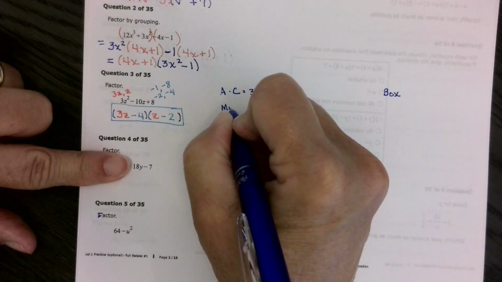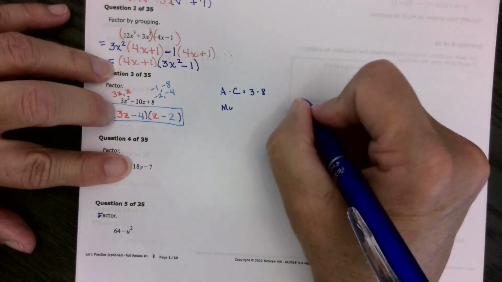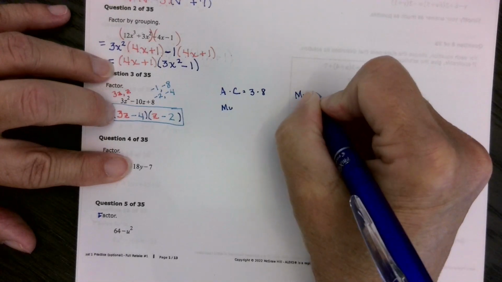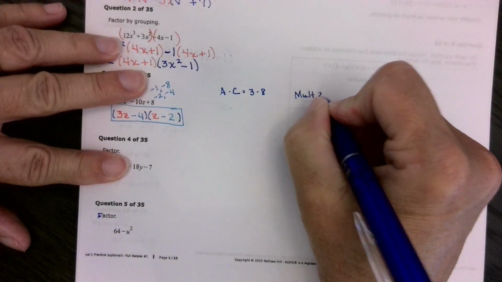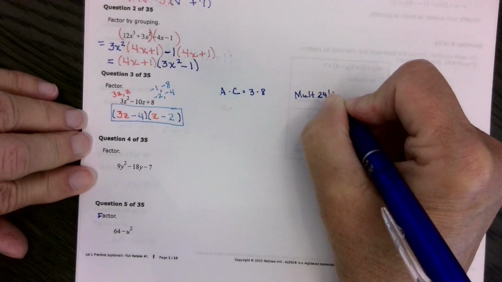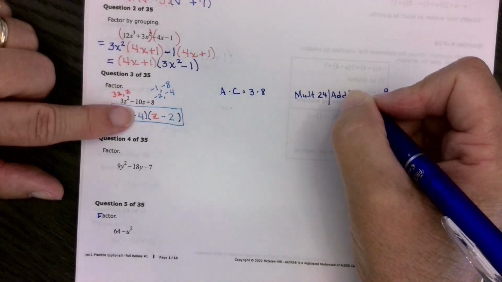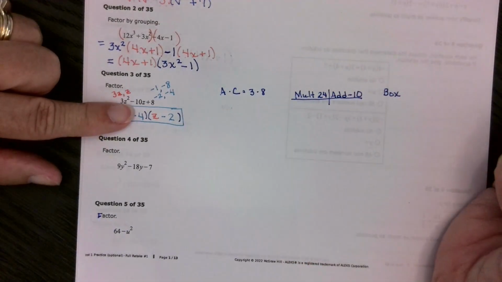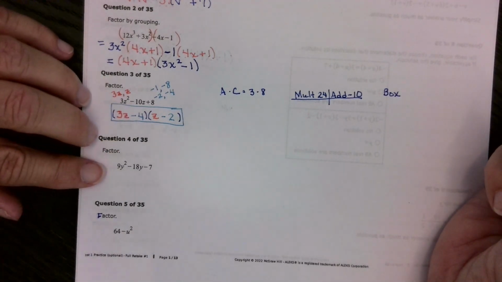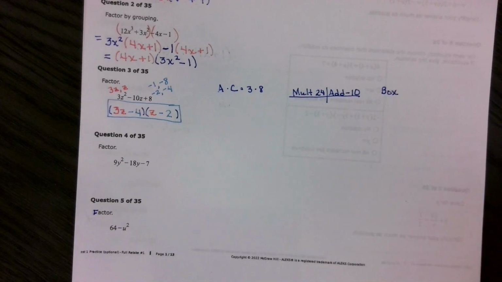I want to know what multiplies, well, both of these start the same way. Multiply or factors of 24 that add to give us this middle term of negative 10. If you don't know those factors, we know it's going to have to be the same sign. I'm looking for my calculator.